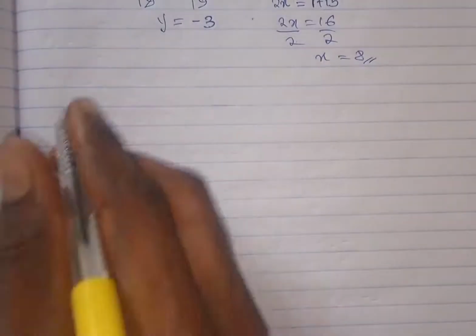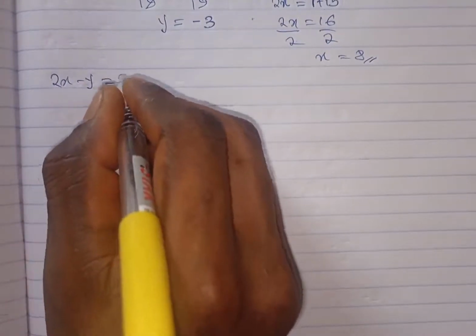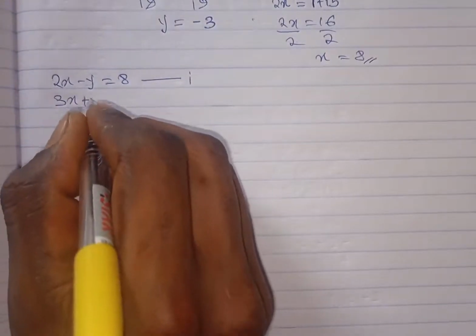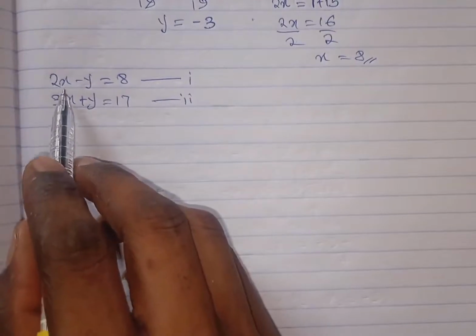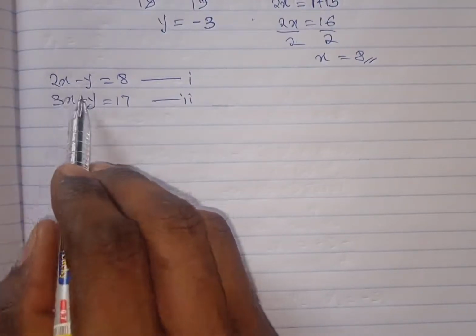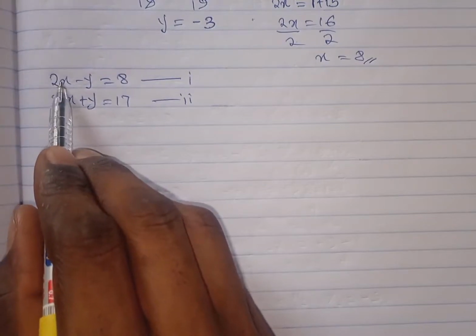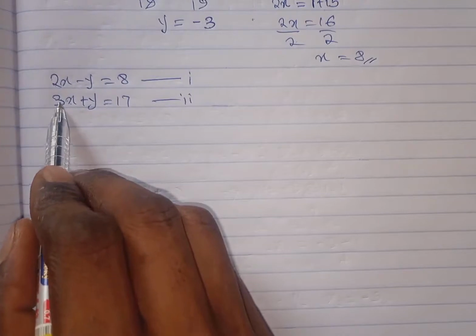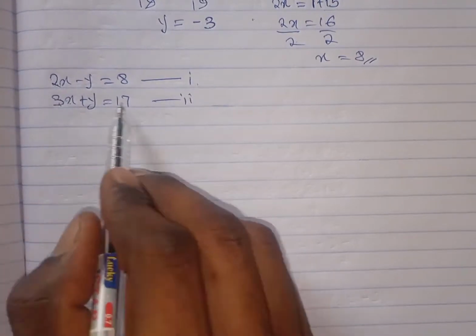The second example says that you have 2x minus y, which is equal to 8. You can call it equation 1, and 3x plus y, which is equal to 17. You can call it equation 2. So now, let's say I'm eliminating x first. Since I'm eliminating x first, you check the coefficient of x in the first equation, and you check the coefficient of x in the second equation.